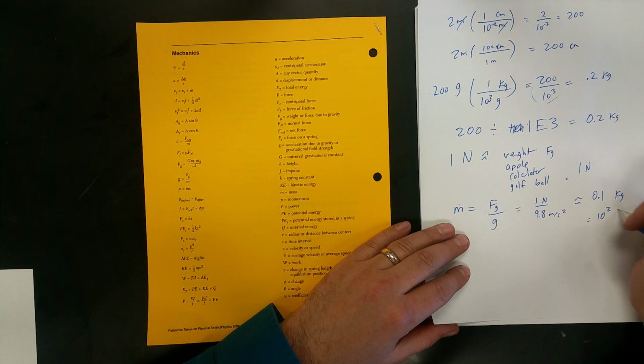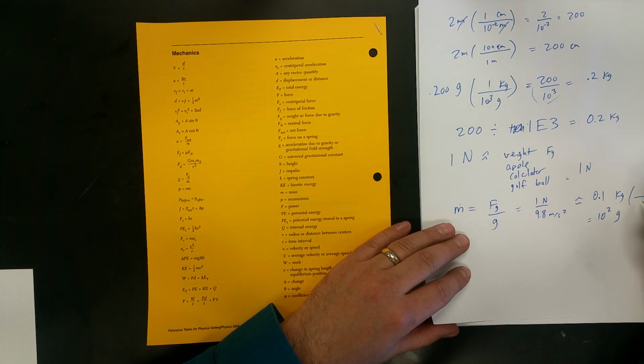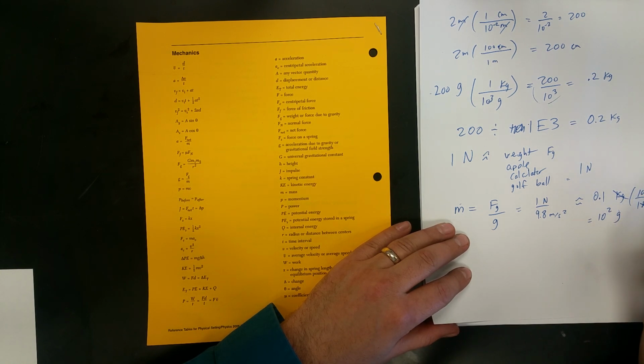10 to the second grams if you changed it like that, because we know that 1 kilogram is 1,000 grams. Cancel those out. 0.1 times 1,000 is 100, which is 10 to the second.